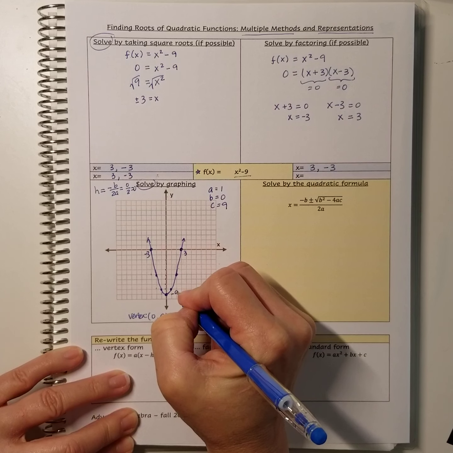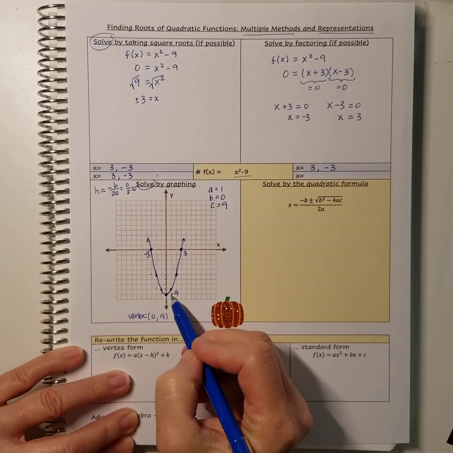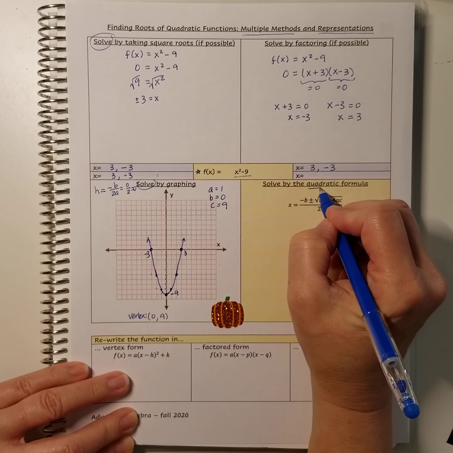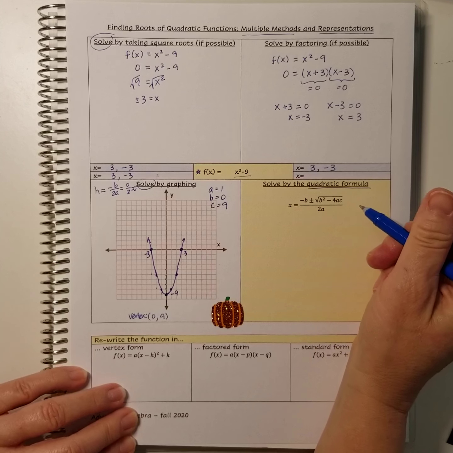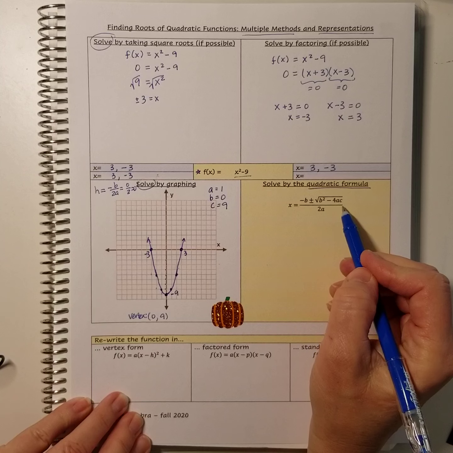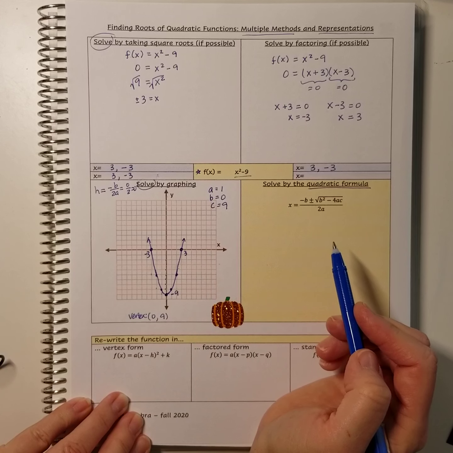And let's go ahead and show some values on our axes, negative 9, 3, and negative 3. Then the quadratic formula. So that's the thing we're introducing today. Many of you have seen this before. This is the formula, and it's taken from standard form of the parabola.